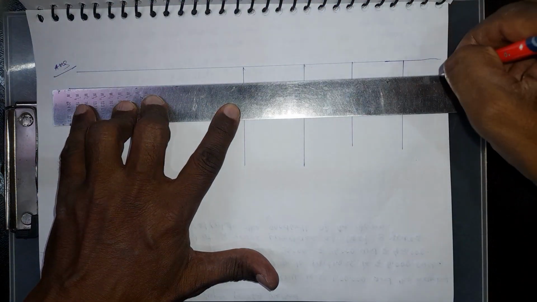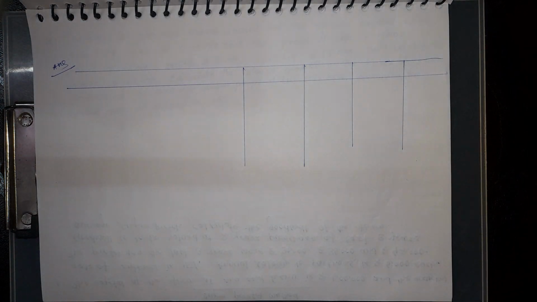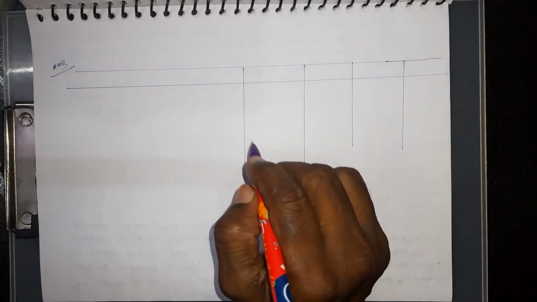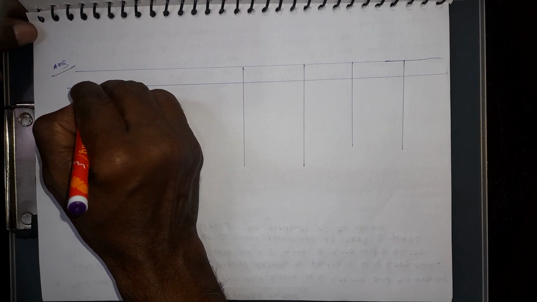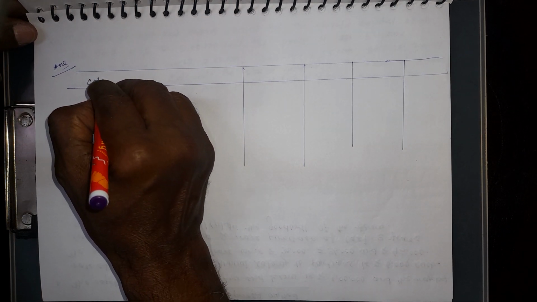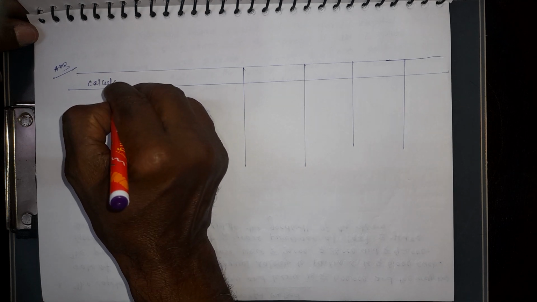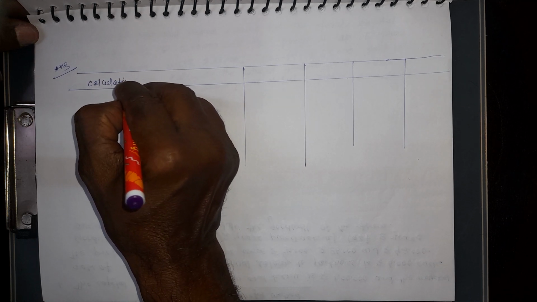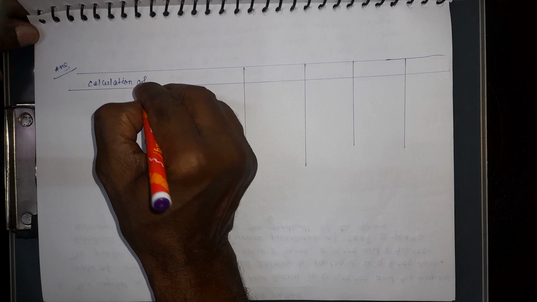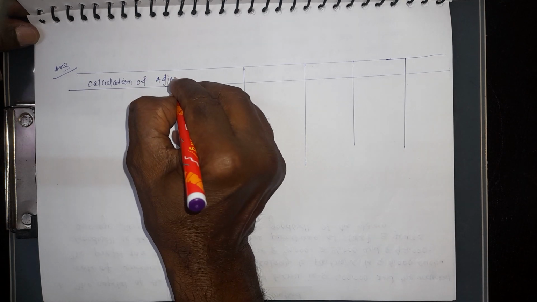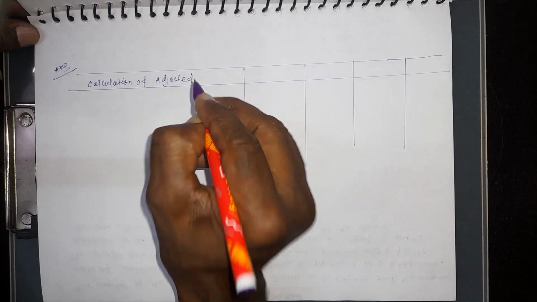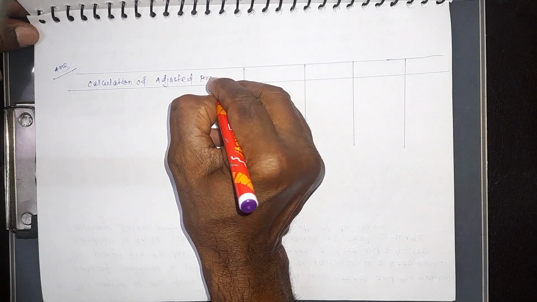Because we are going to adjust the profit, I can write here: calculation of adjusted profit, or adjustment of profit. Adjusted profit means now the profit will be adjusted.